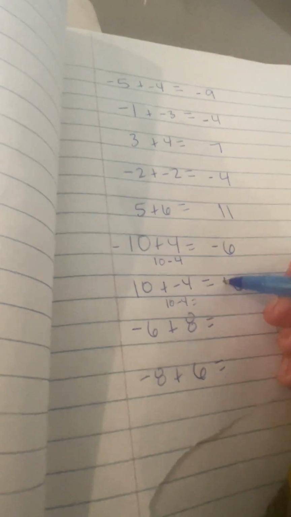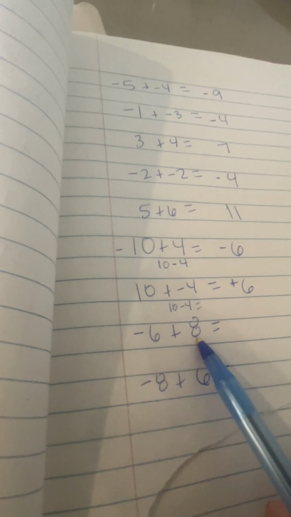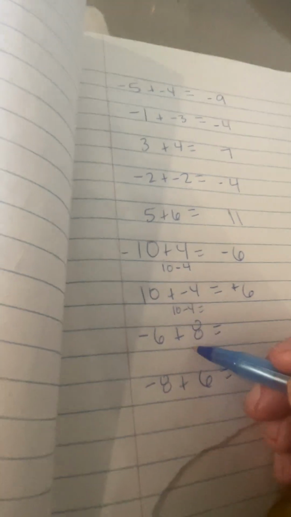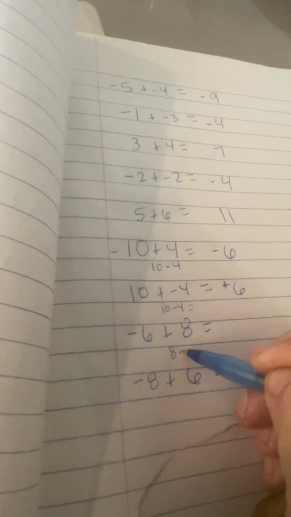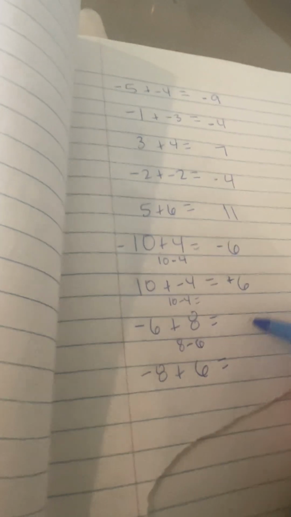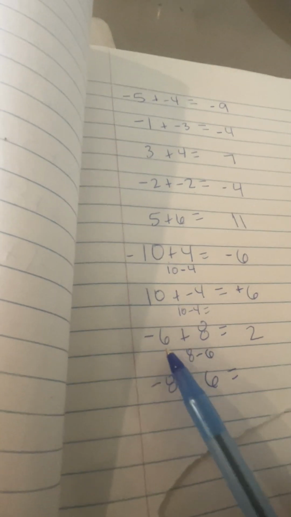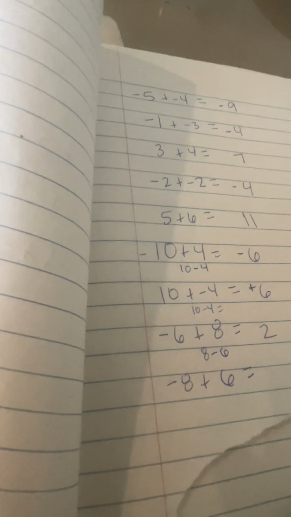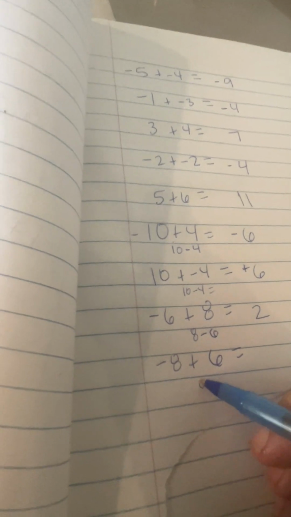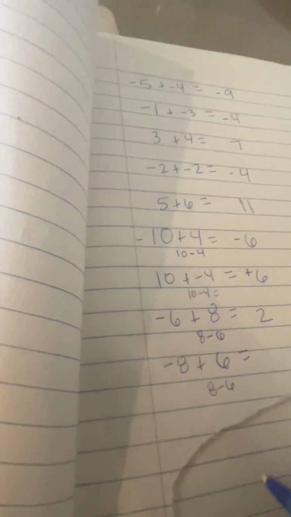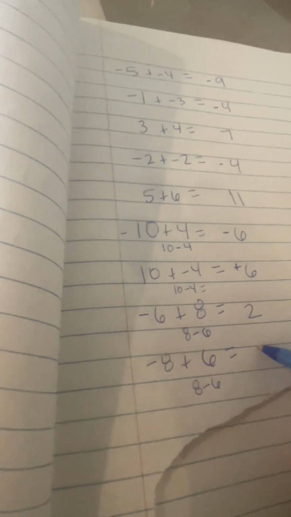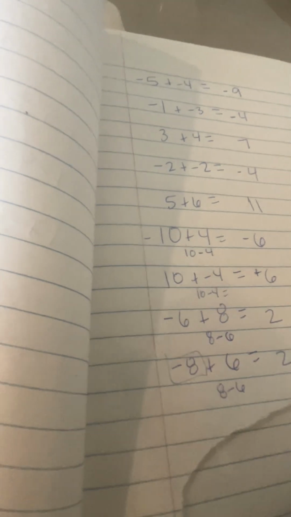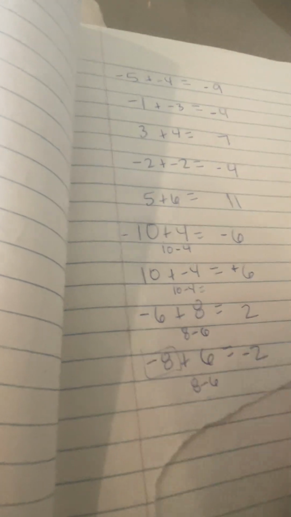Okay, the next one, I have different signs. I have the addition symbol in the middle, so I am going to do the bigger number, the 8, minus the smaller number. That gives me 2, and then take the sign of the bigger one. The 8 is bigger, and that's positive, so this is a positive 2. The next one, bigger one minus the smaller one because I have different signs, and then keep the sign of the bigger one. This time the 8 is negative, so this is going to be a -2.